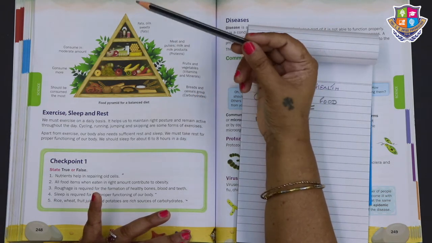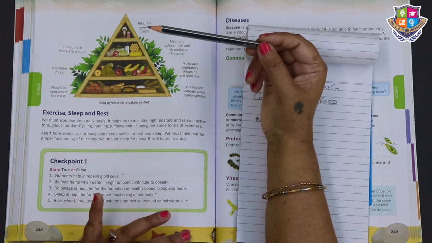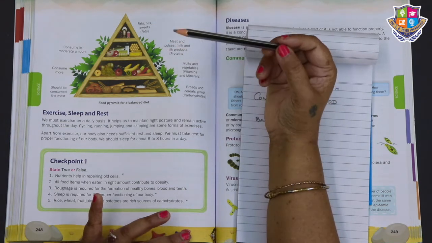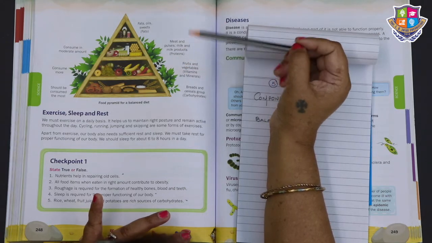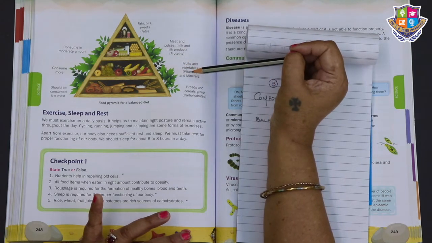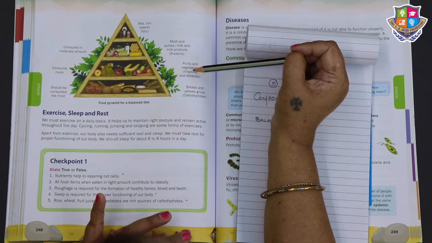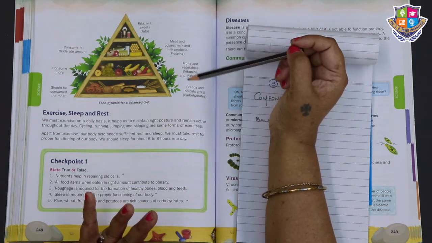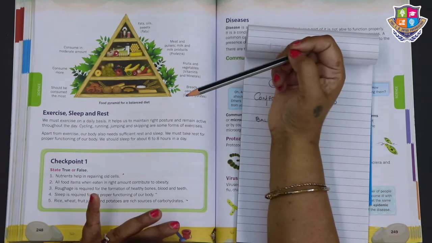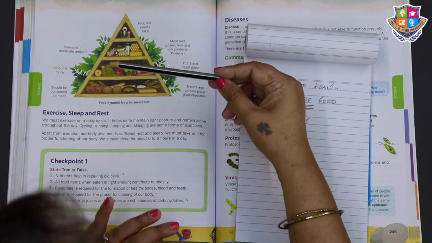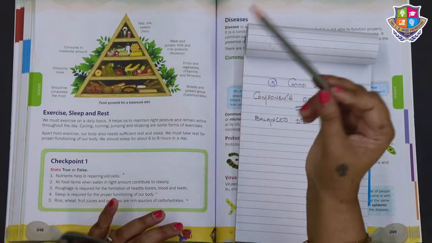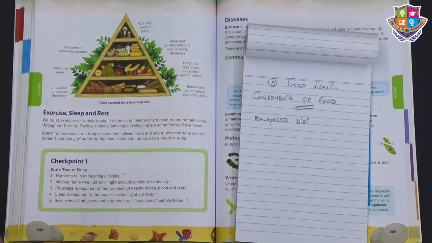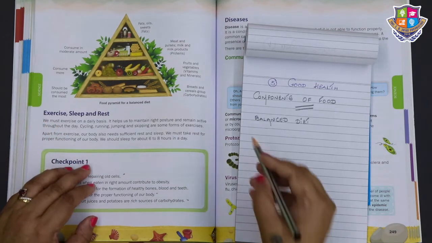So we have to have very little of fats, moderate amount of proteins, lots more of vitamins and minerals, and the most which we should consume is the carbohydrates according to this food pyramid. That's the food pyramid for a balanced diet. And that was interesting, isn't it? Now we go to exercise, sleep and rest.